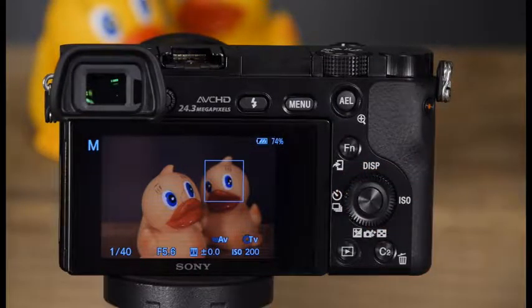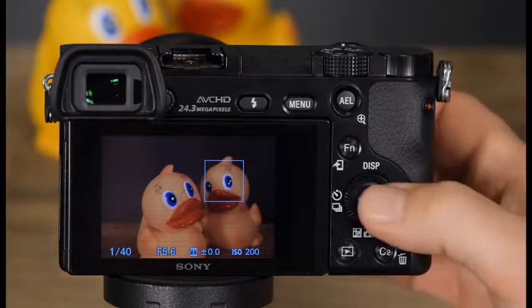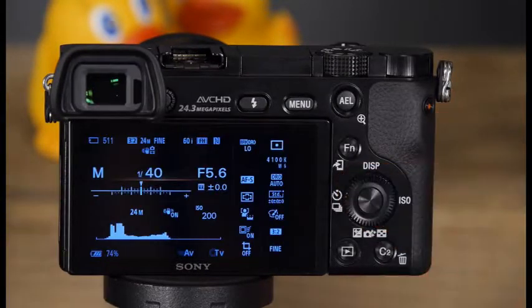Pressing the display button again will remove many of the icons from the screen. Pressing the display button again will activate the viewfinder display, which will allow you to access many of the settings. Here you'll see the shooting mode and exposure scale, as well as the exposure or exposure compensation scale, depending on the mode that is selected.